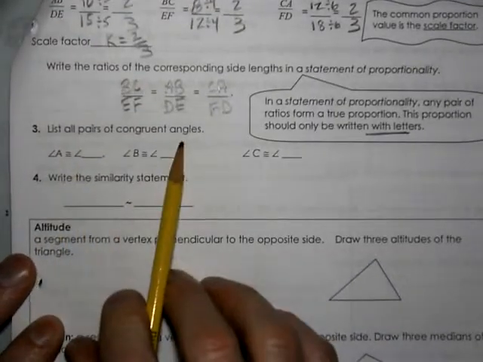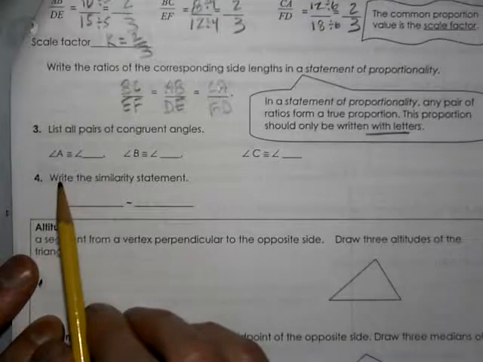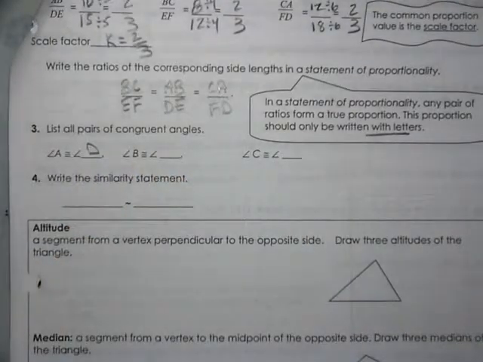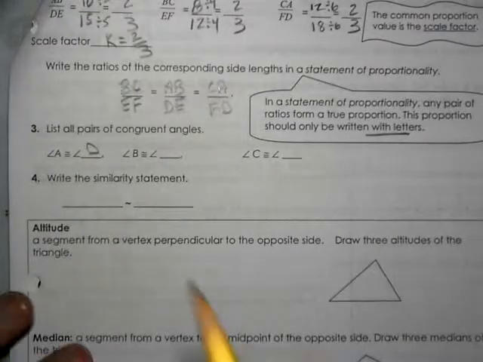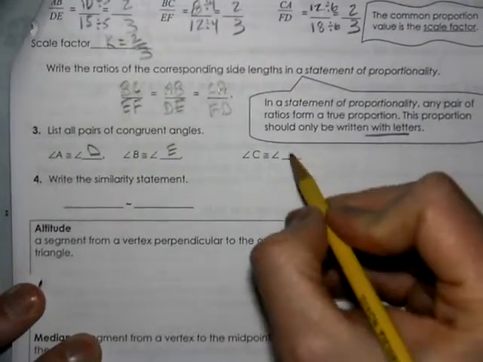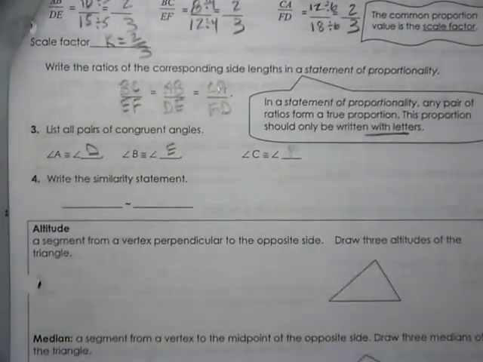List all the congruent angles. Well, looking back at the other pictures from page 8, we saw that angle A was congruent to angle D. If we were to match that up and use the tracing paper, that showed that A and D were congruent, B and E were congruent, and C and F were congruent.